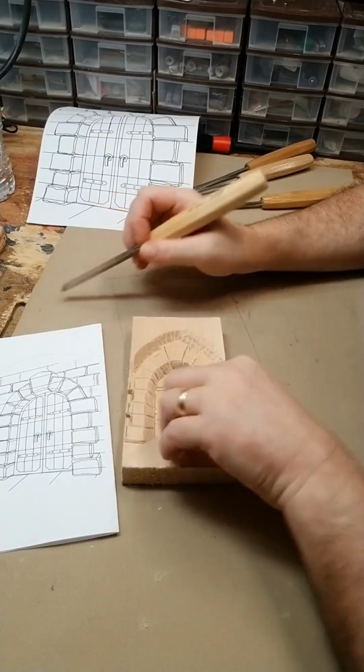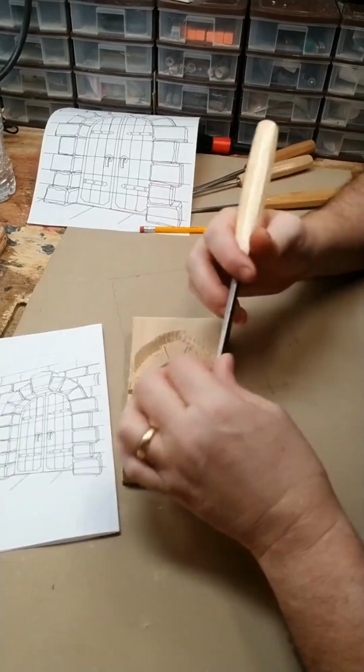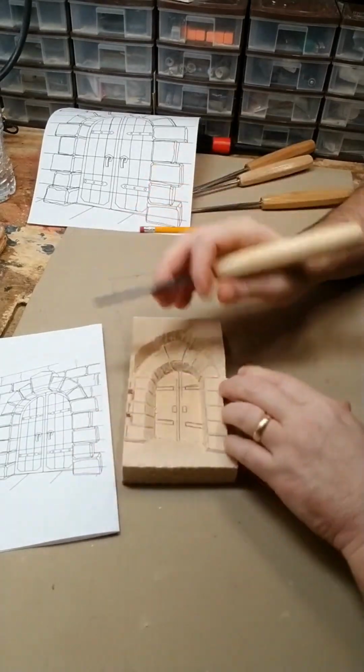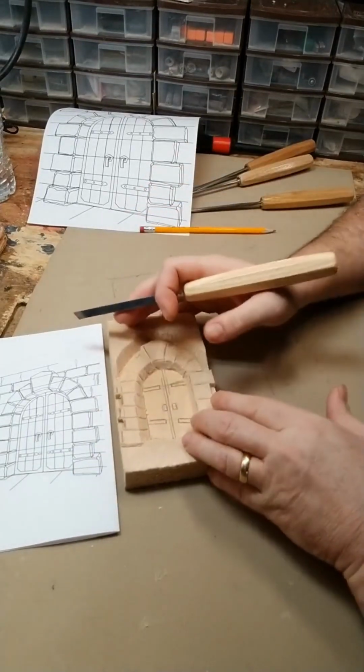Okay, so it's a pretty large skew chisel, but it's really sharp, so I like using it.